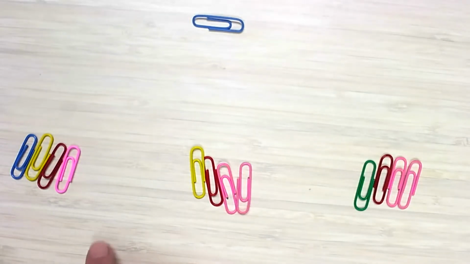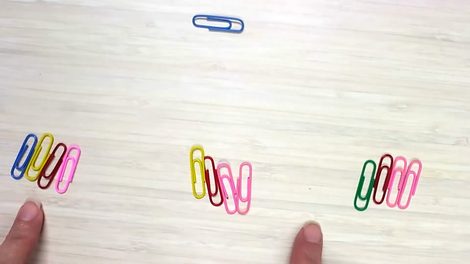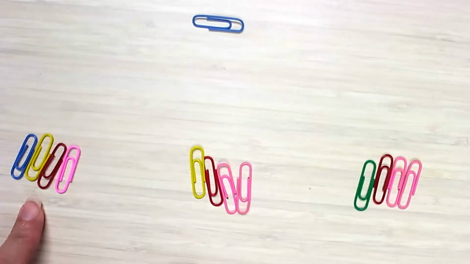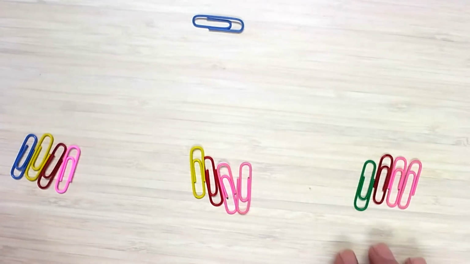And I can check my work by saying 4 times 3 is 12, plus the 1 more is equal to 13. If I got back to my original number, then I know that my work is correct.